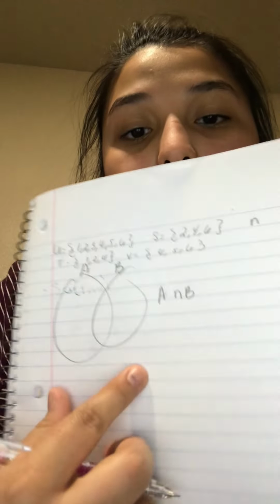So, for example, if you had set A and set B, I'm going to just draw it out. Set A and set B, and A intersection B. Sorry, I'm not very good at going back and forth.